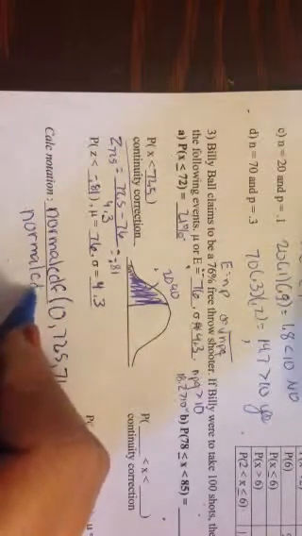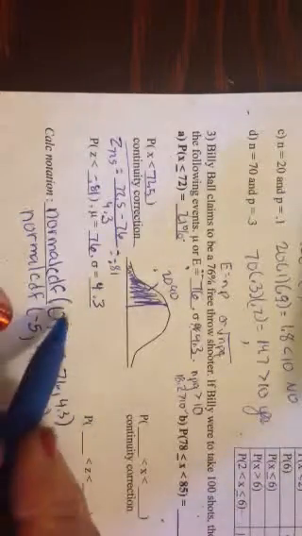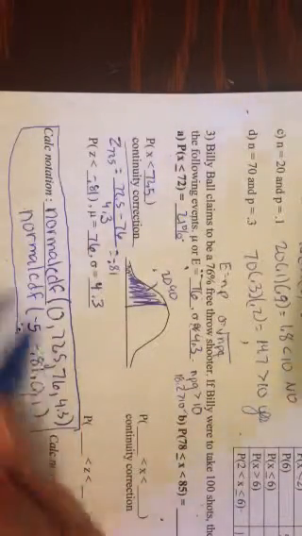And then normal CDF, negative 5, negative 0.81, 0, 1. This we will discuss together in class, the calculator notations. All right, so this one.